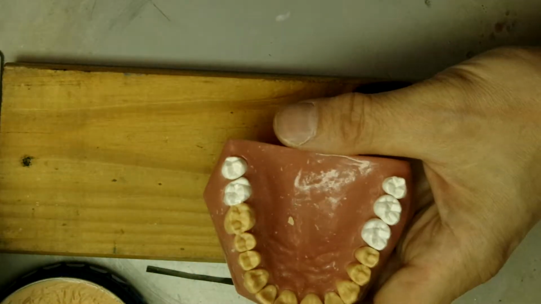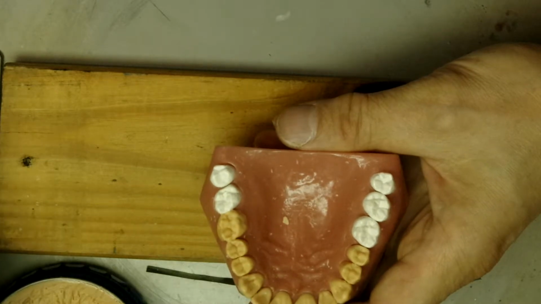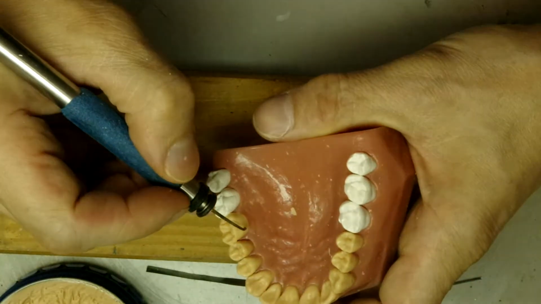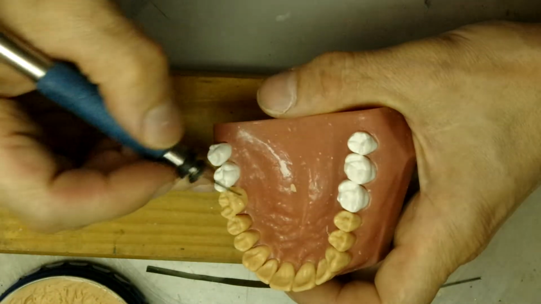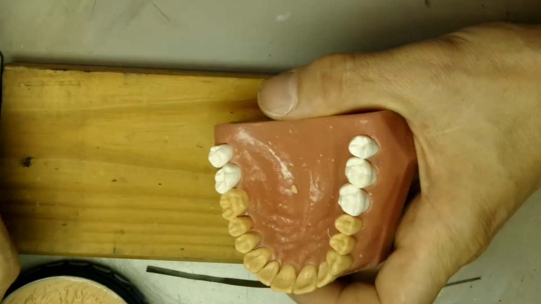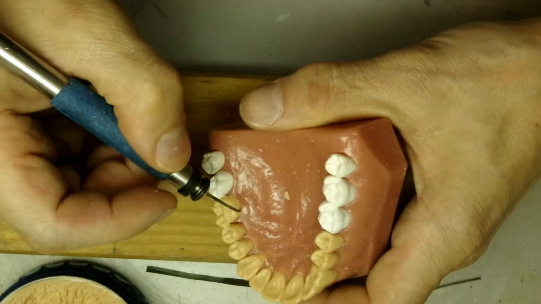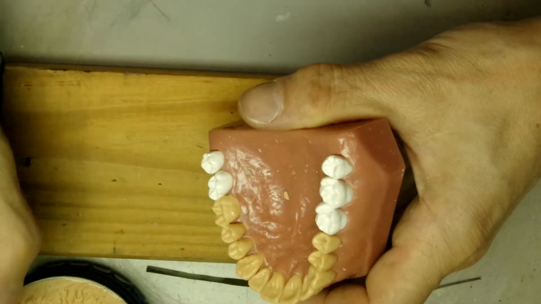Okay, so now it's time to add the cusp of Carabelli, which is just nothing more than a little protrusion that comes right out of the mesiolingual cusp.